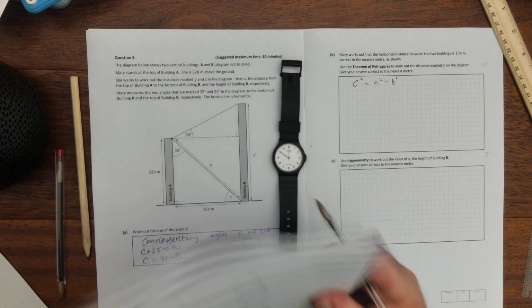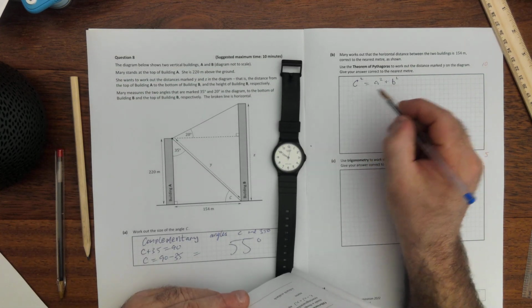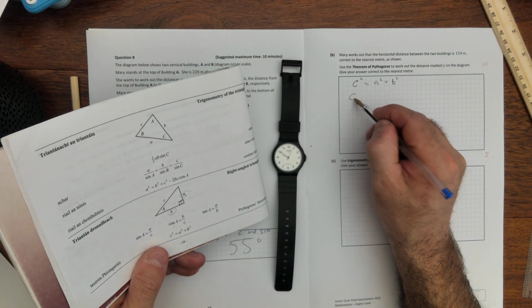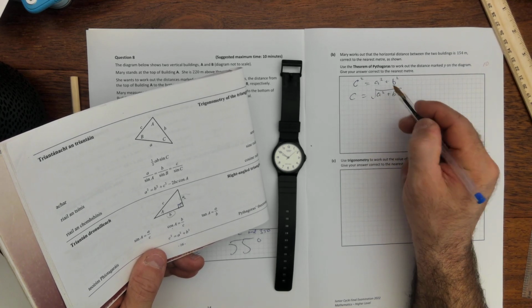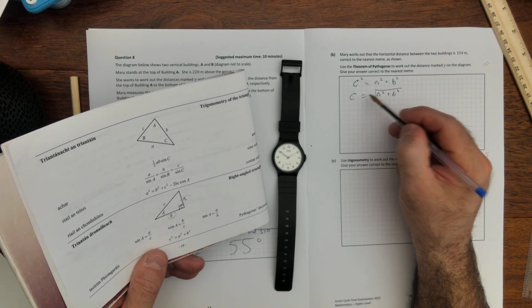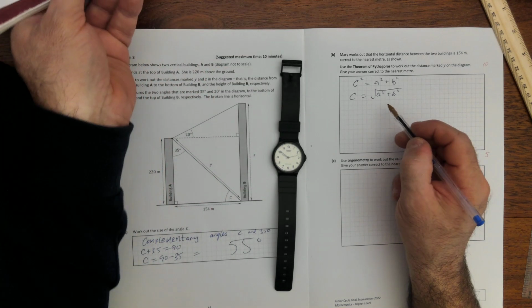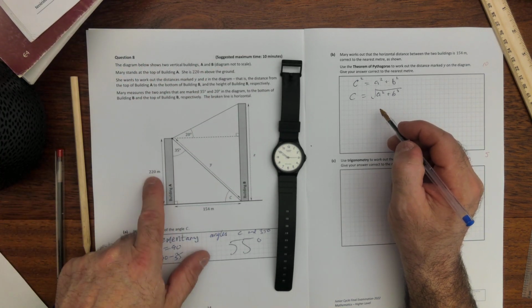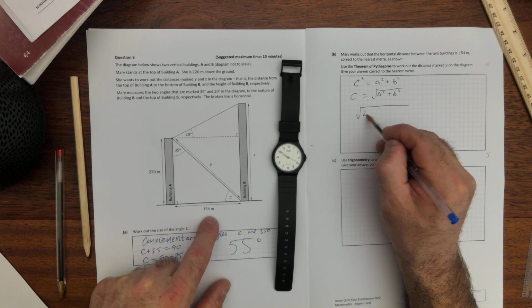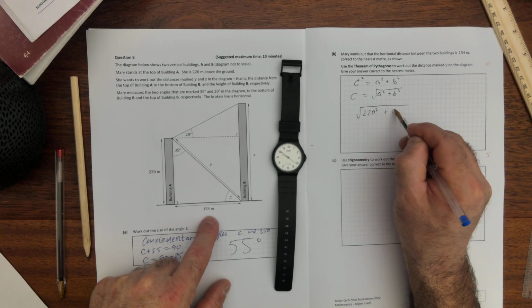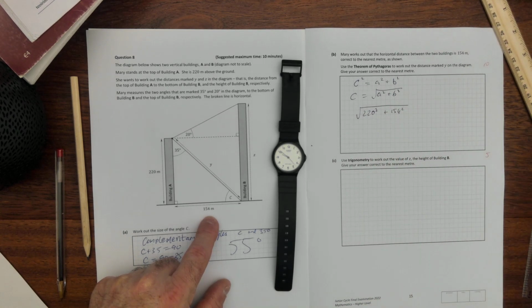But we're not looking for the hypotenuse squared, we're looking for the hypotenuse. So if we take the square root of both sides, we're using this equation. So that's making C the subject of the formula. And let's go ahead now and use 220 and 154 in this. So it's the square root of 220 squared plus 154 squared.